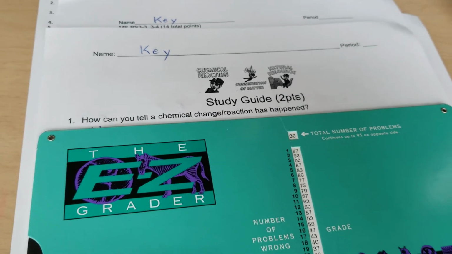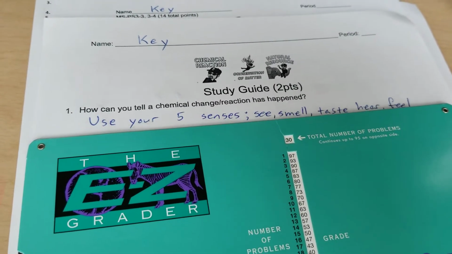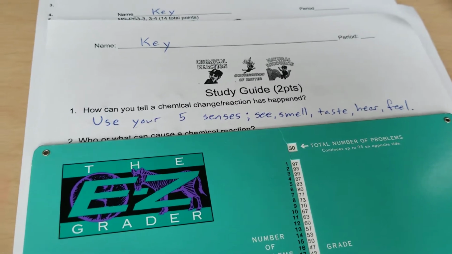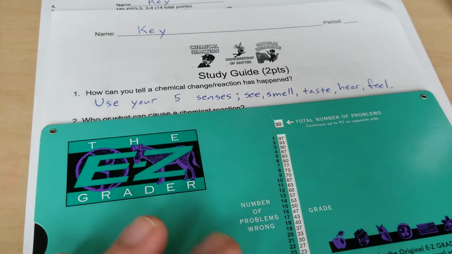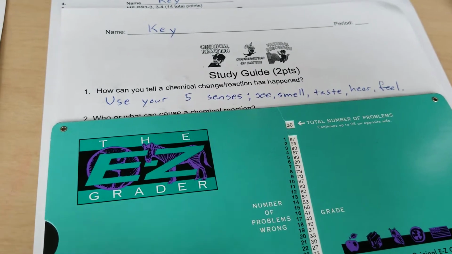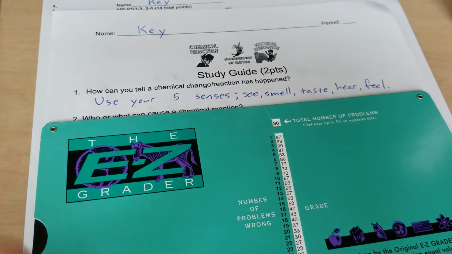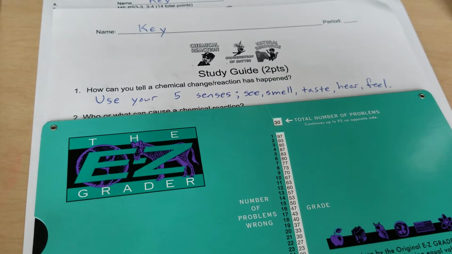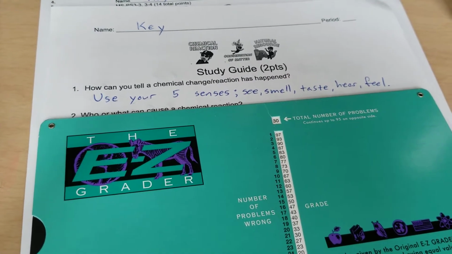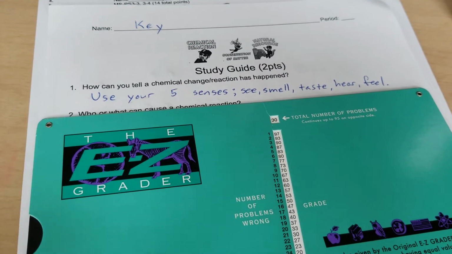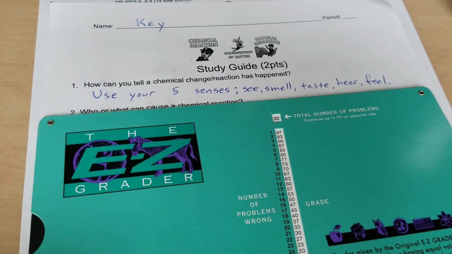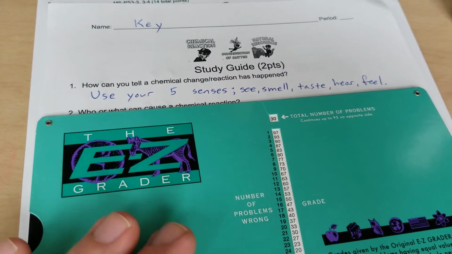How can you tell a chemical change or reaction has happened? Use your five senses: see, smell, taste, hear, feel. That's a simple answer on that. Reminder, the study guide is typically more complicated than the test is. The test is not just all these short answer things. It's a lot of multiple choice, a few explanation things. Definitely should be easier than what you're looking at here.